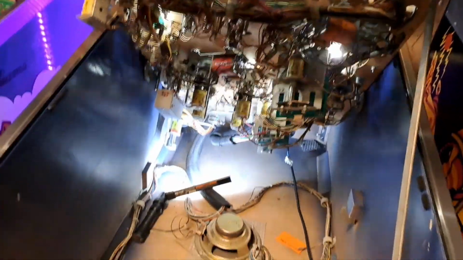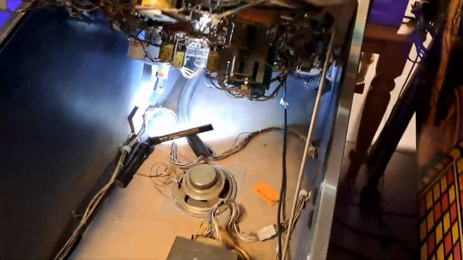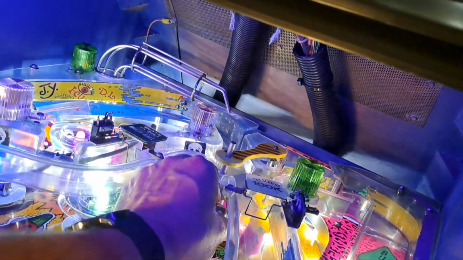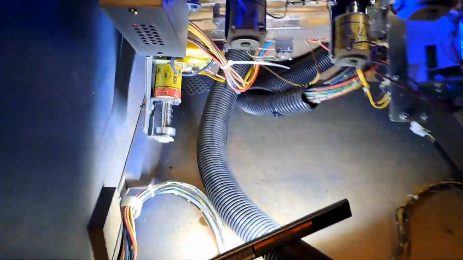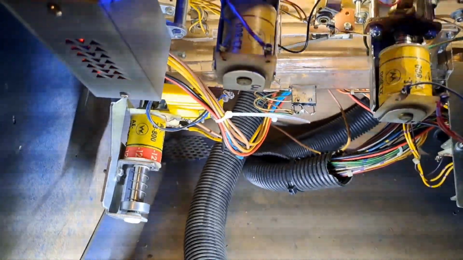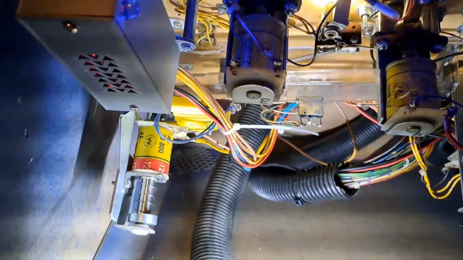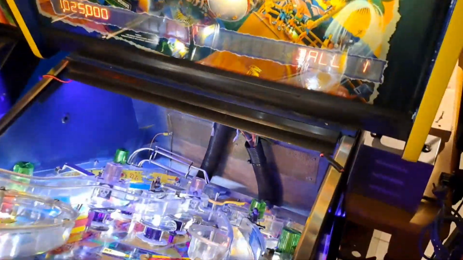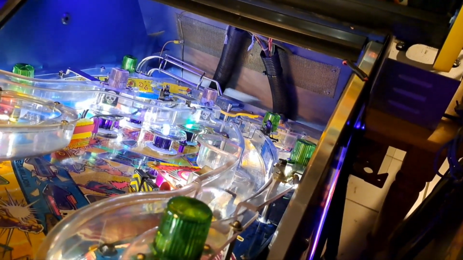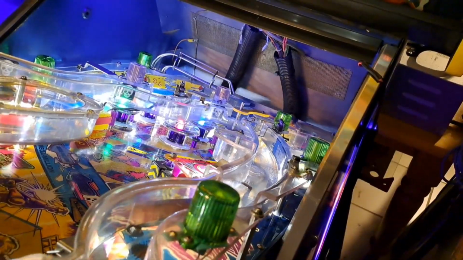It threw it out. Let's try it again. Where'd the ball go? Where's the ball? Oh, the ball's up here. All right, so let's do it again without hitting the drop targets down. There you go. Shoots it out. All right, let's put the play field down, and we'll actually do it when the game's running, see what it looks like from the top.